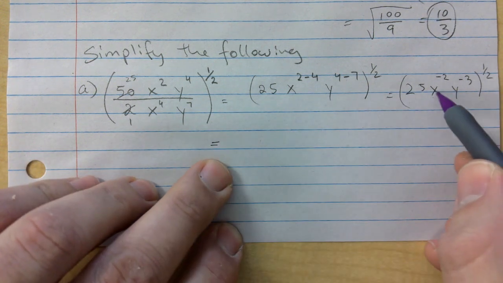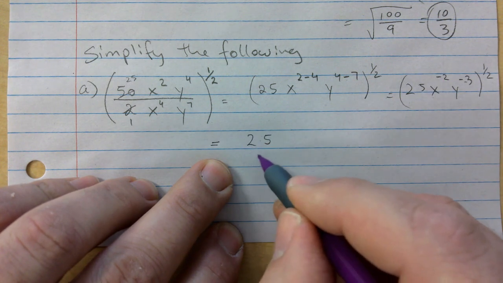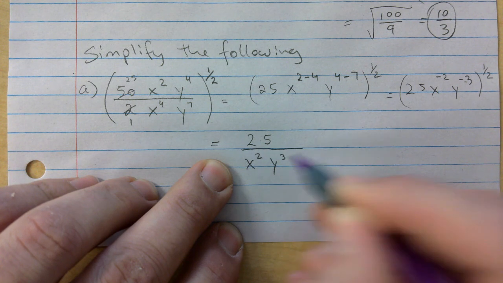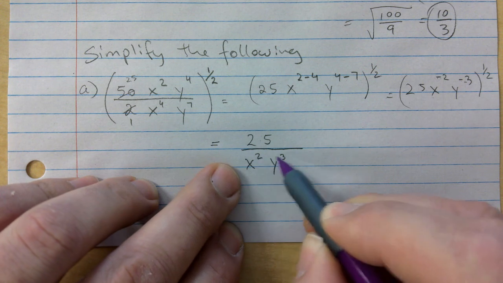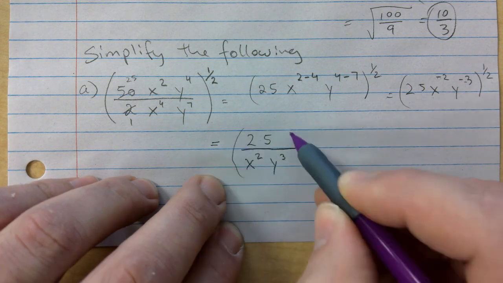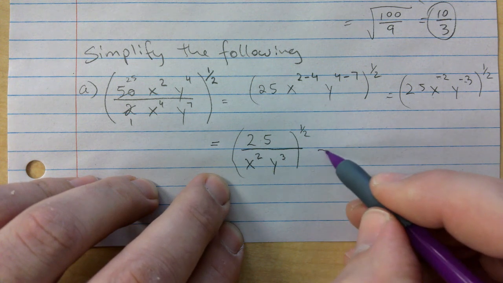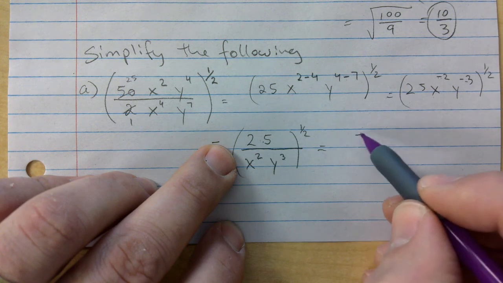I'm still not done inside because I have negatives there. I'm bringing them both down. x squared, y cubed. So in order to change the sign of the exponent, I bring them down. All of that to 1/2. Okay. We know that this to the 1/2 is the root, that's just 5.